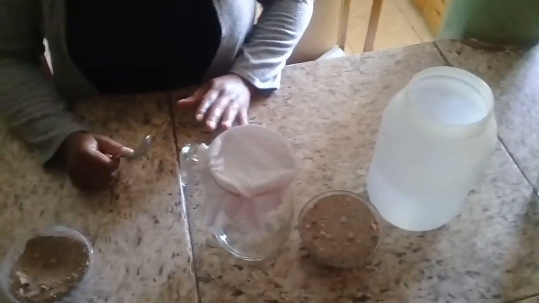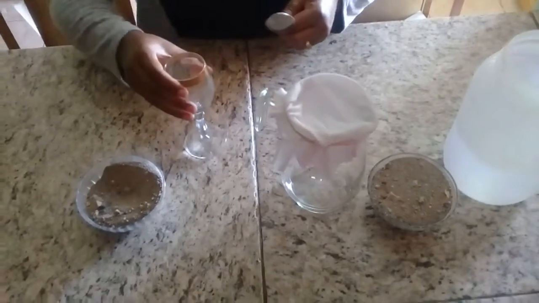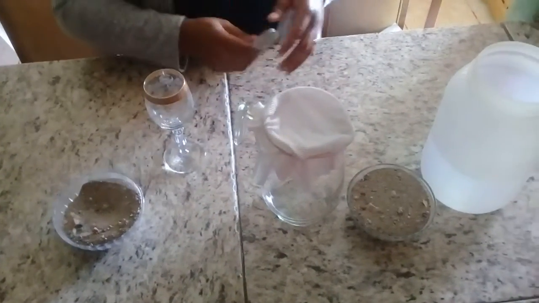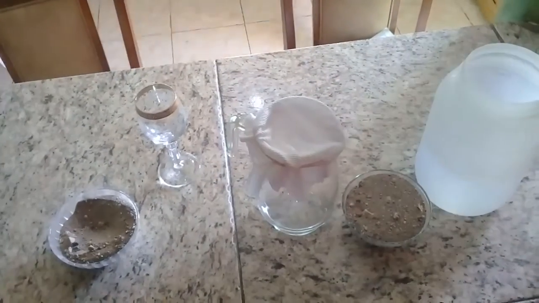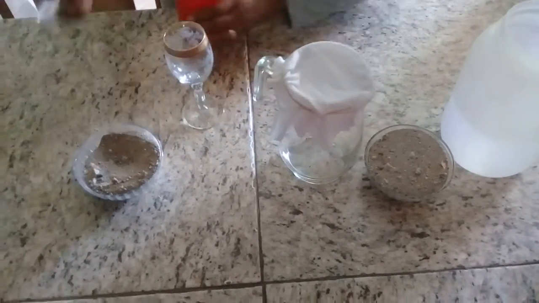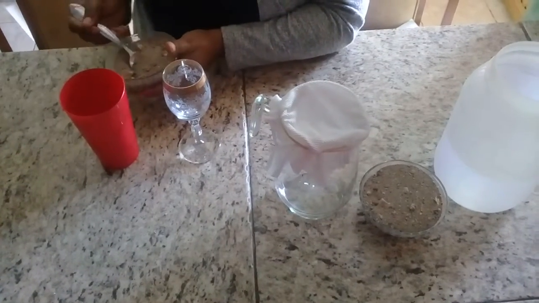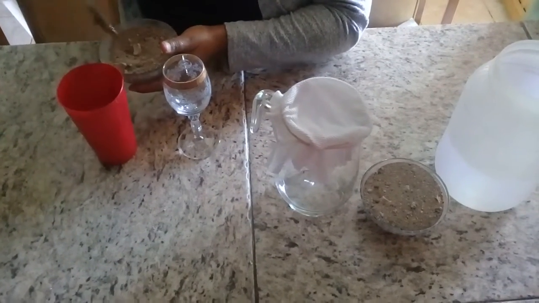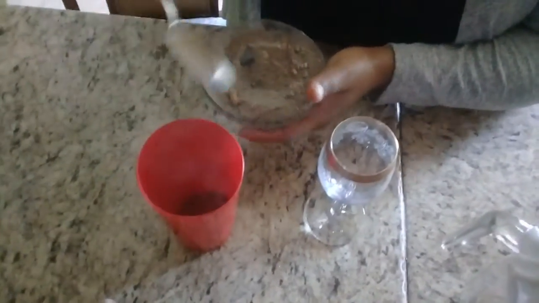Once again, I am going to be mixing sand into a container. Sand along with water. So I have my sand here again, and I place three spoonfuls of sand in the container.